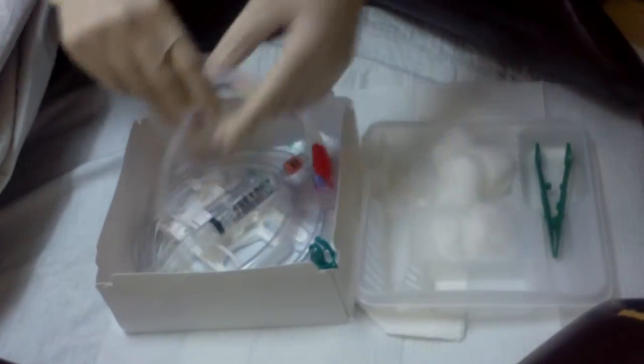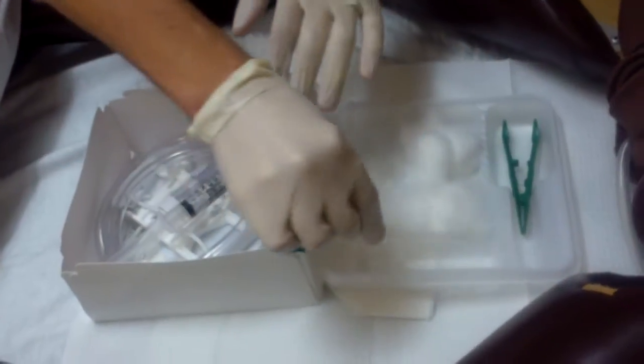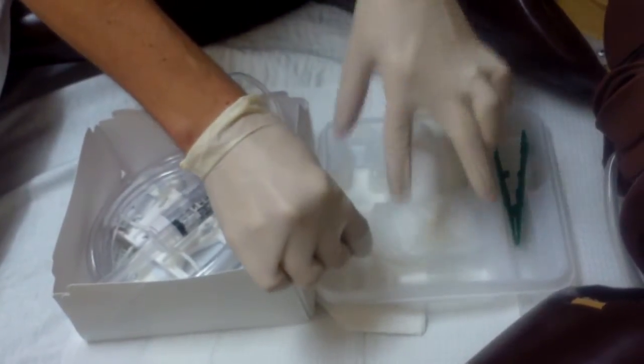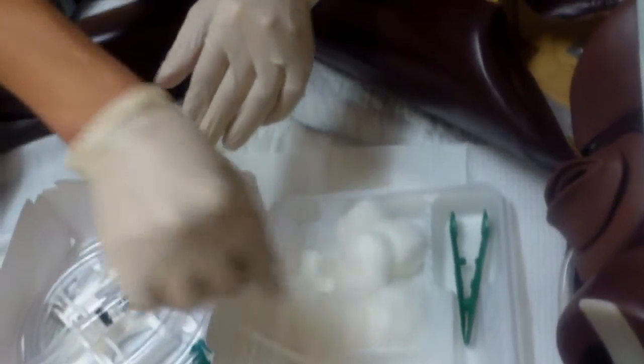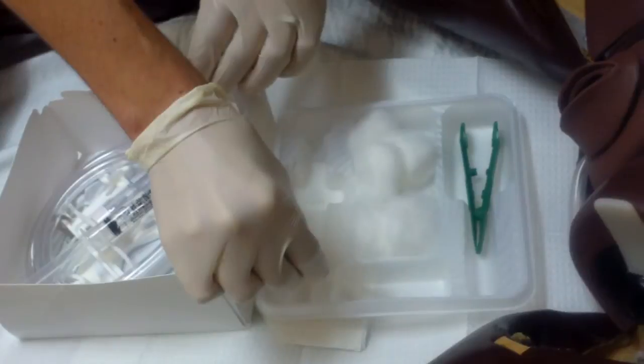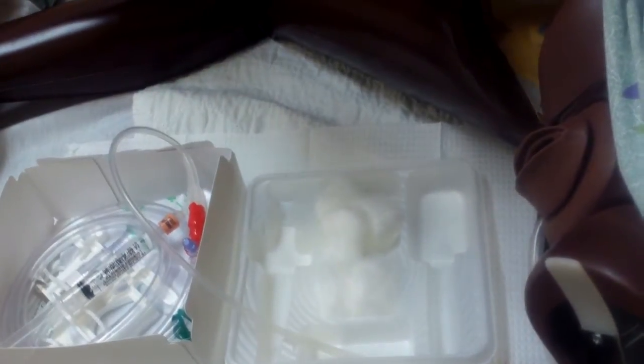Now once I have everything, I need to find my catheter. I'm going to lubricate the 2 inches on the tip there. All right, and I'm just gonna kind of set that in there. That should stay because it is stuck. Okay, now that I have my iodine and my cotton balls, I'm gonna use my forceps.